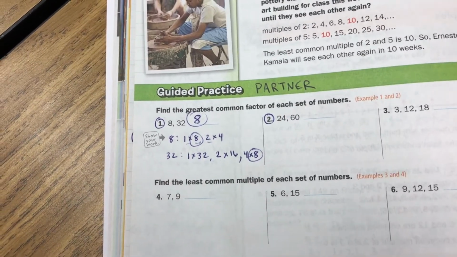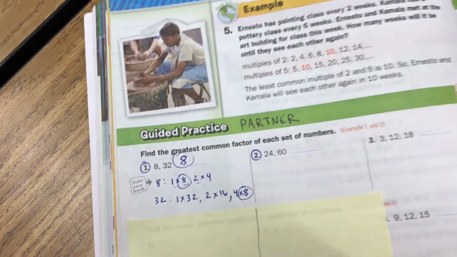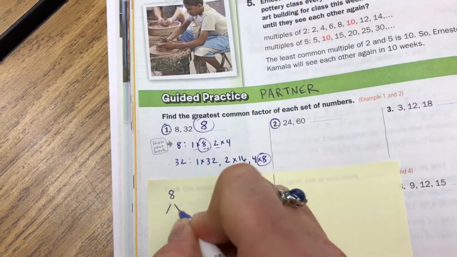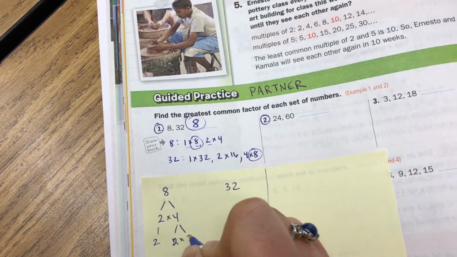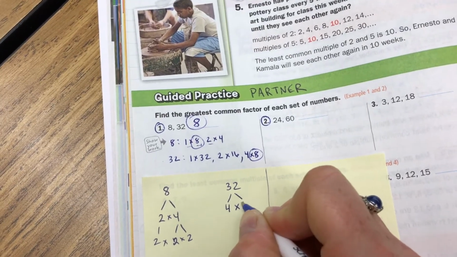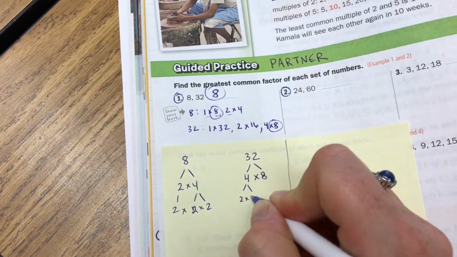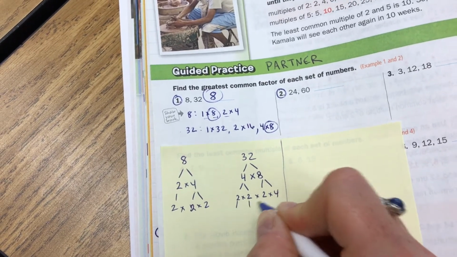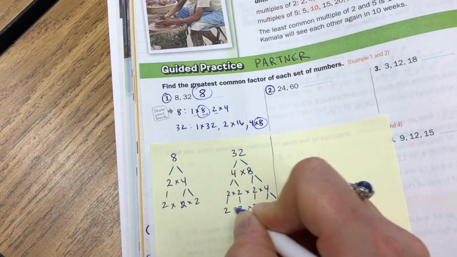All right, now, if you did the tree method, I'm going to show you that right here. So this is the tree method. We have 8 and we have 32. So I'm thinking 2 times 4, that's prime. 2 times 2, those are all prime. And for 32, I'm going to use 4 times 8. You could have used one of these other ones, that's okay. 2 times 2, those would both be prime. This would be 2 times 4, prime, prime, prime. 4 needs to be broken down again.